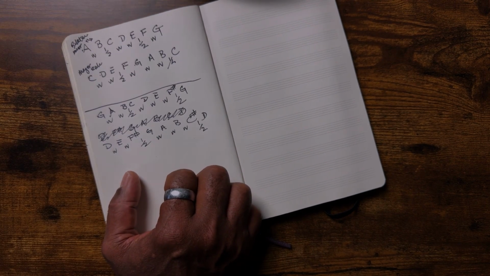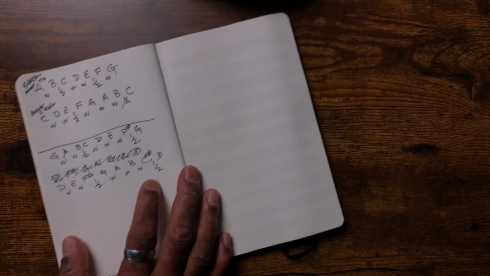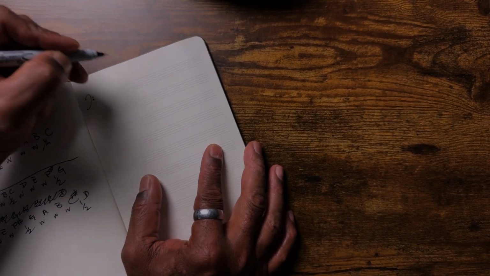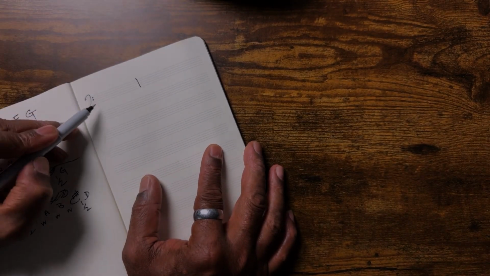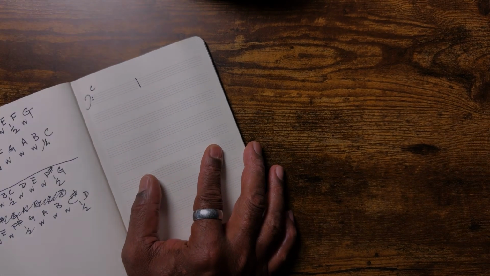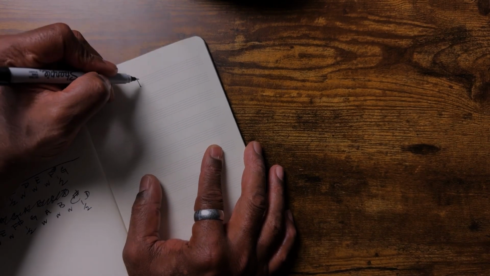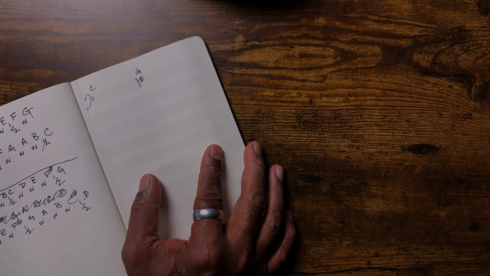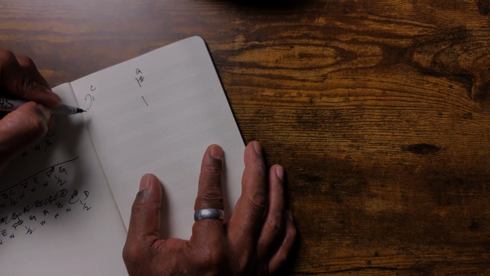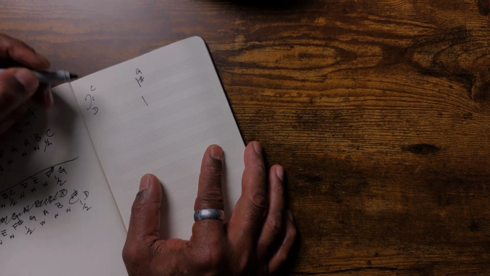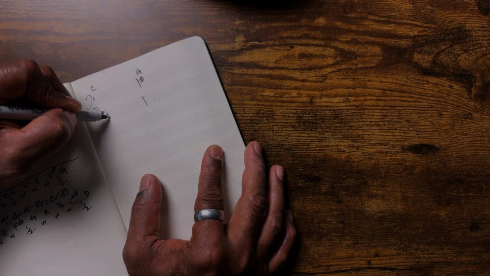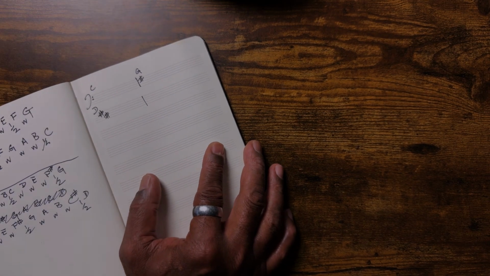Right? So here's now where we get into the concept of key signatures. Key of C has no sharps, no flats. The key of G, though, has 1 sharp, and that is F sharp. The key of D has 2 sharps. It's F sharp and C sharp.